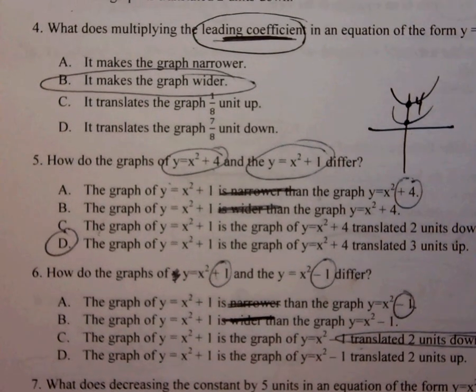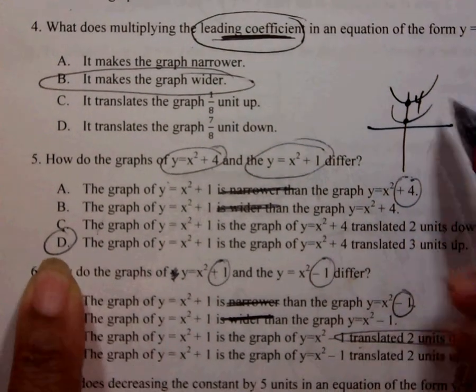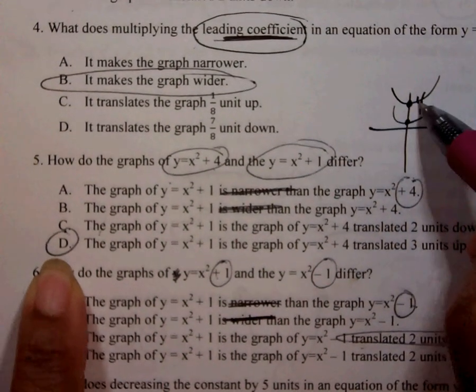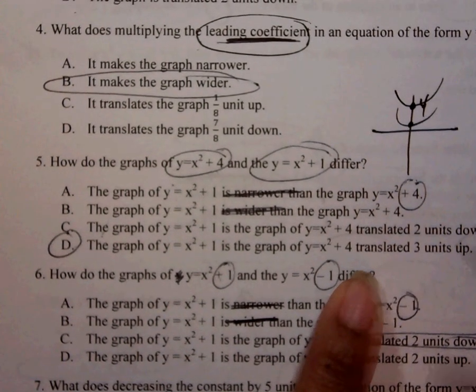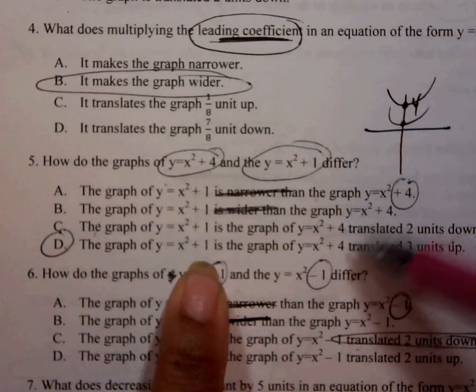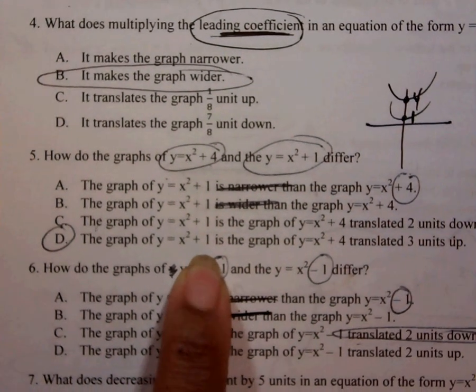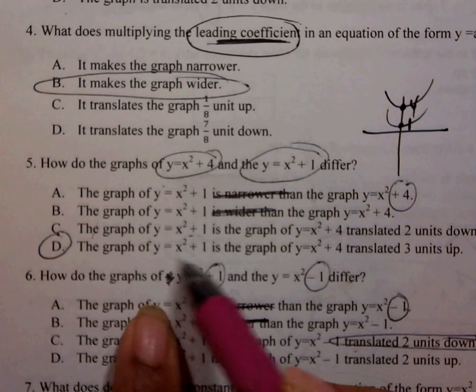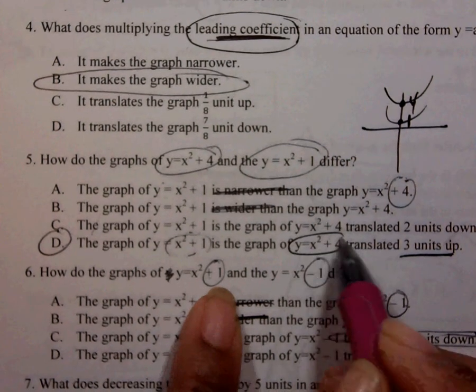So when you look at your calculator and it looks like this, you will be able to answer D. X squared plus 4 will translate up 3 units if you start with x squared plus 1. So x squared plus 1 is where you started, and it went up 3 units to get here to x squared plus 4.